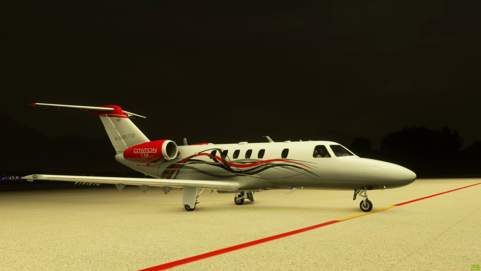So we are currently parked at Atlanta airport. I am already connected to VATSIM through their VPilot client, and we are parked at General Aviation parking, and we will be filing our flight plan and asking for clearance and hopefully taking off.